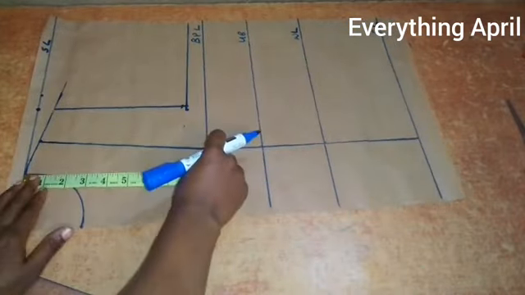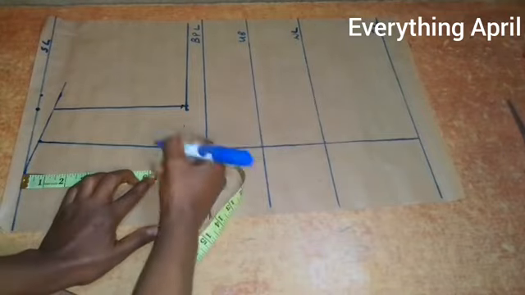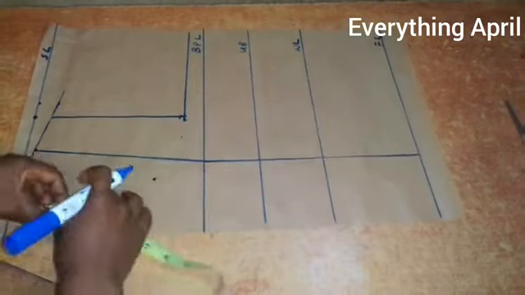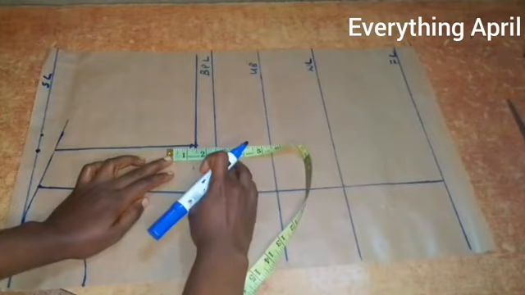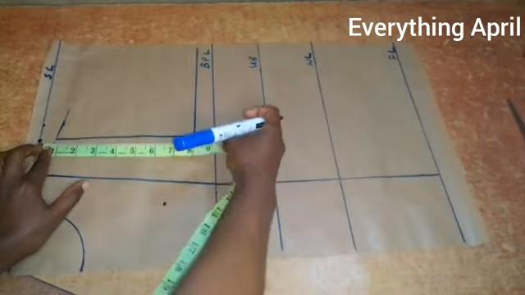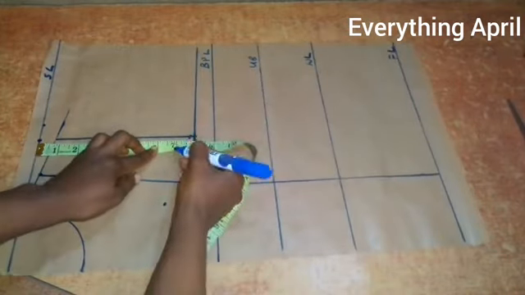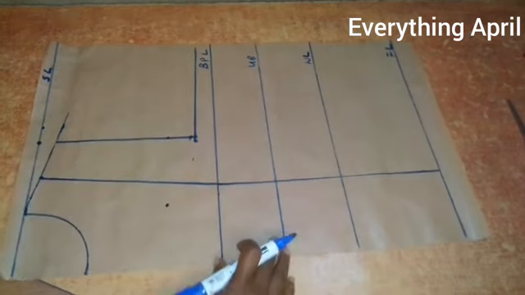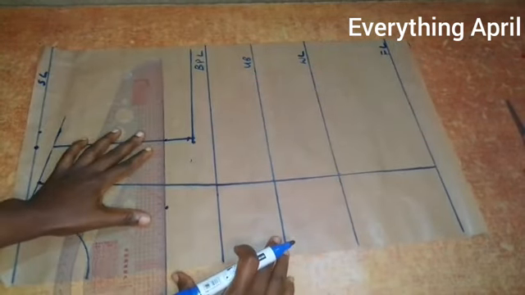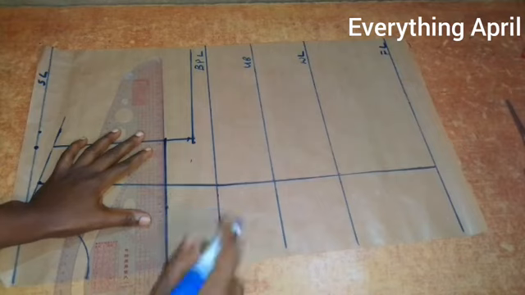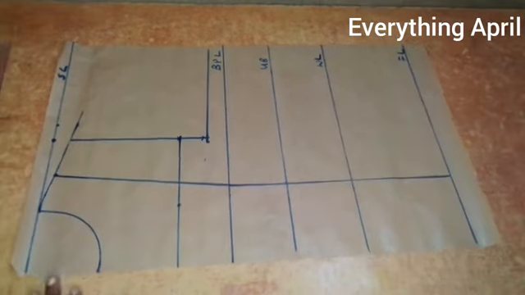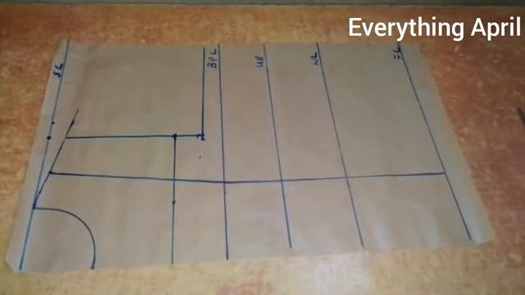Since this is going to be a tube top, I'm going to determine how low or how high I want the neckline to be. So I'm going to measure 1.5 inches above the chest line. The chest line is 8 inches, so I'm measuring 1.5 inches above that, or from the shoulder line I would measure 6.5 inches downward, and I've ruled across this measurement.